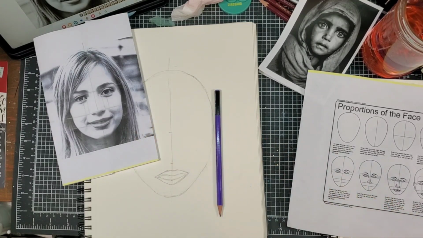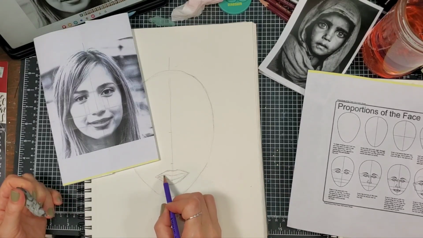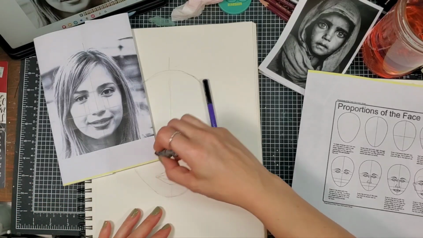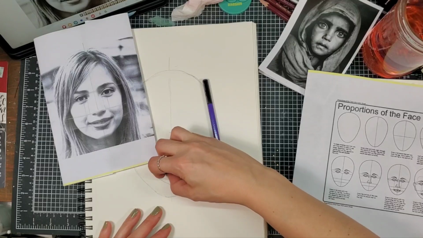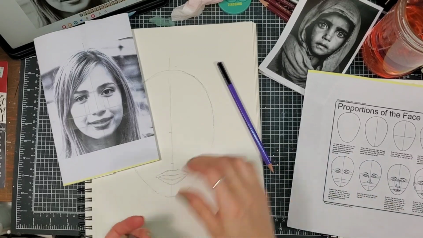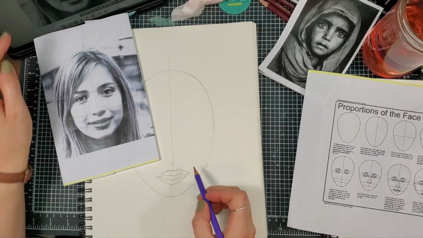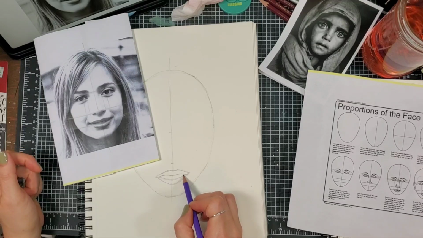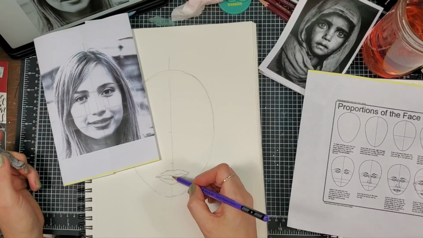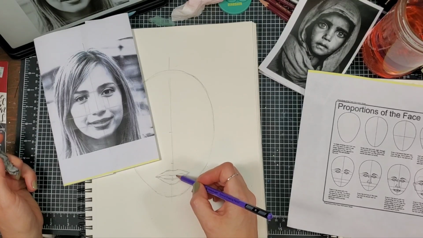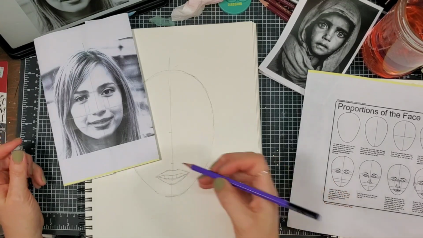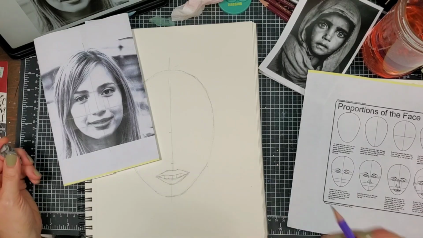I already did her once and I was unhappy with it, so we're trying again. And the video was really long, so I'm trying to shorten this one a little bit. So then I'm going to erase some of those lines inside. All right, and then she has teeth, but they are barely visible. So we're just going to lightly mark them in for now.